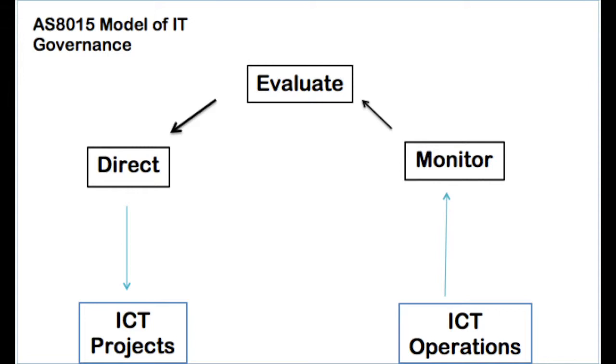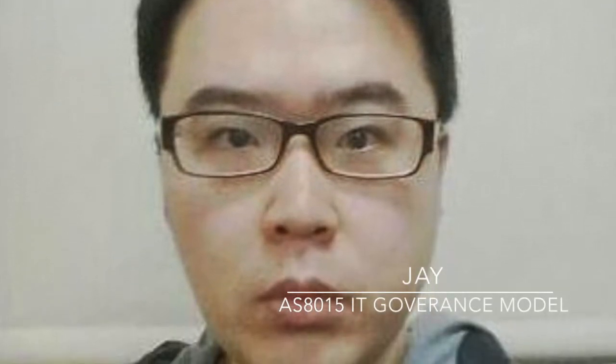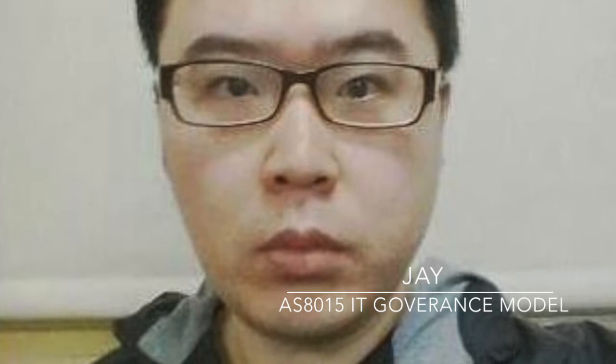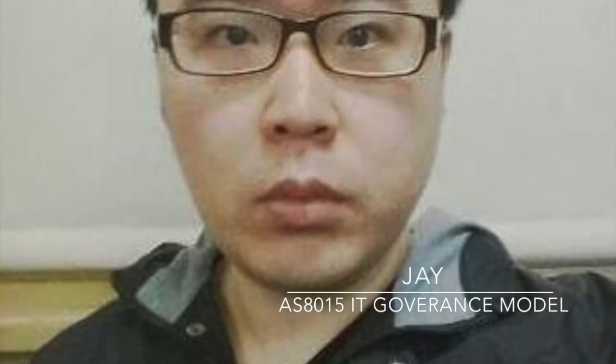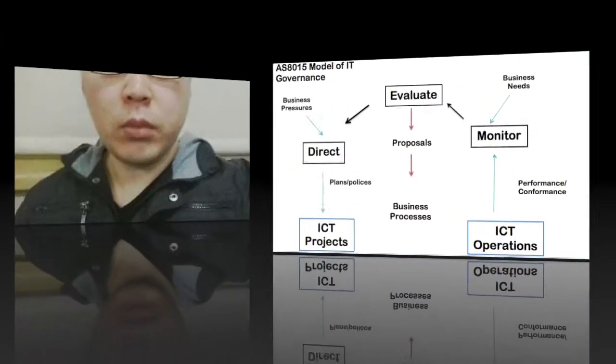When looking at the three key components of the model, we also look at ICT projects and ICT operations involved within Campbell's. These key parts are all linked together to create a base for standardization of Campbell's operating systems. As line managers, we are asked to focus on the smaller components of the AS8015 model. These smaller sections help us as line managers to identify the business needs.